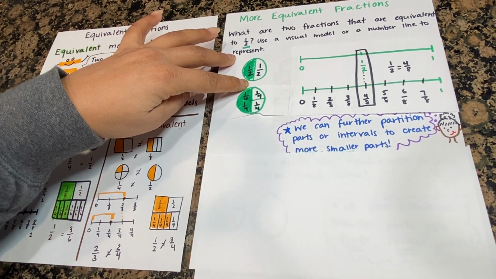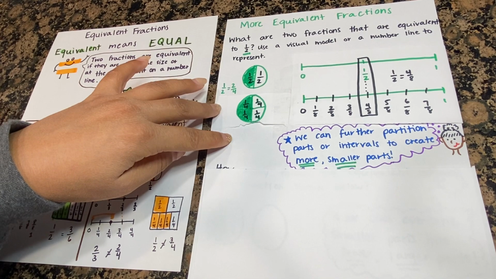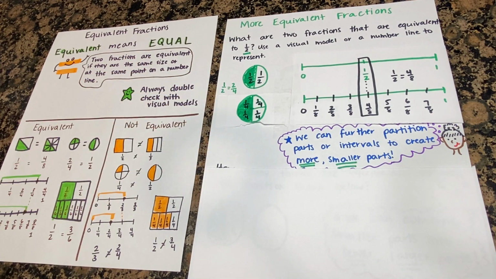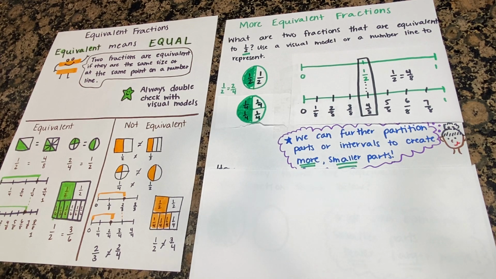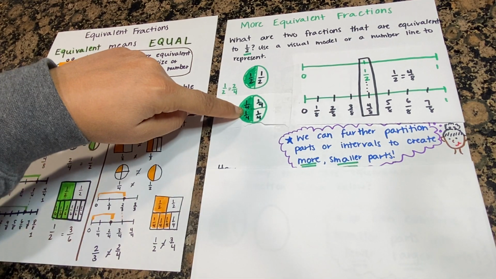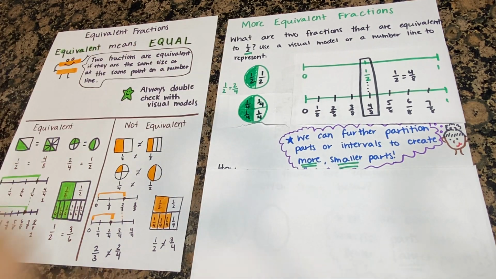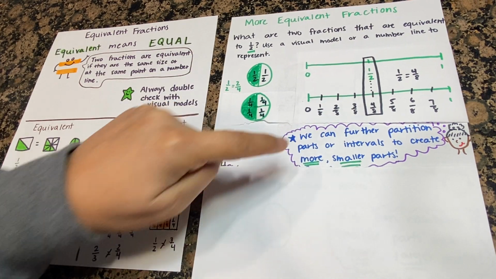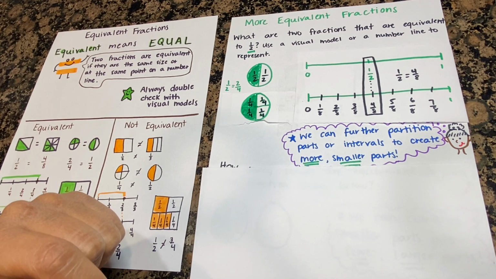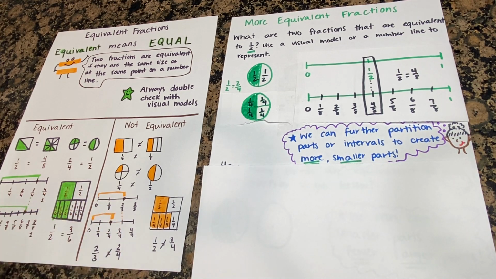So one way that we can find equivalent fractions today is by further partitioning the parts, so taking the half and making them into smaller parts. First, we made them into fourths and found equivalent fractions. Then we made them into eighths and found equivalent fractions. We can further partition parts or intervals to create more smaller parts to find equivalent fractions. Nice job.